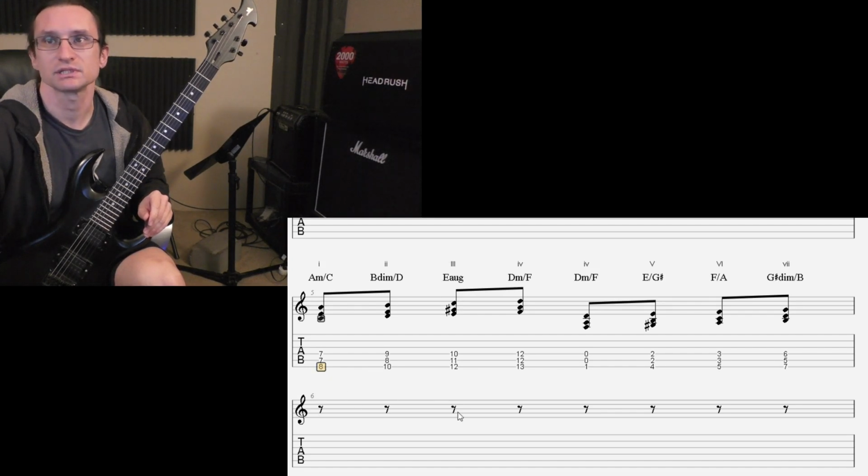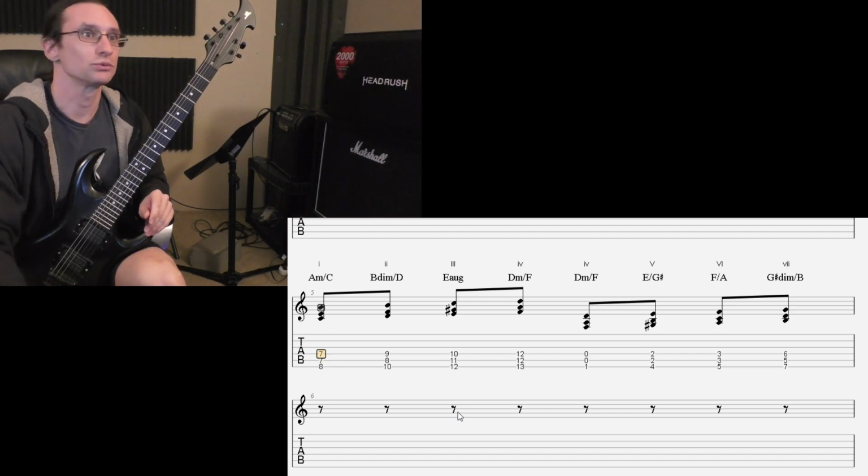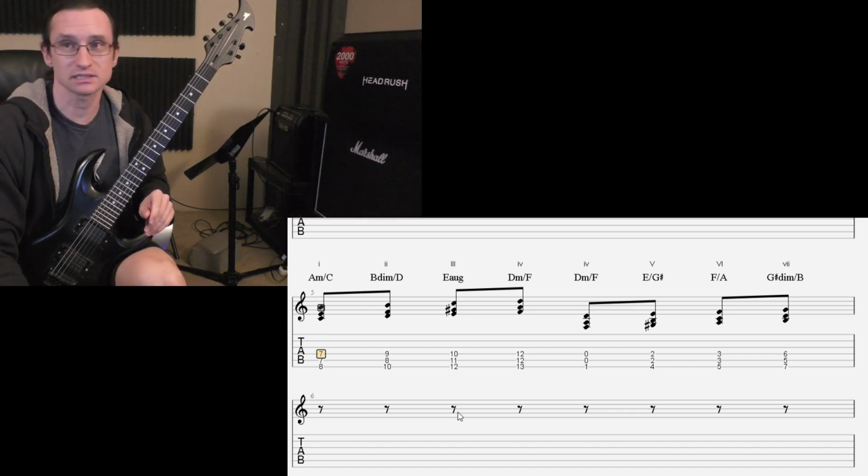So this is the flat 3rd interval, then the 5, root notes on top. So the chord names are listed out to be specific. That is an A minor chord, but to be more specific or pedantic, it's an A minor over C. I'm saying that C is the new bass note.